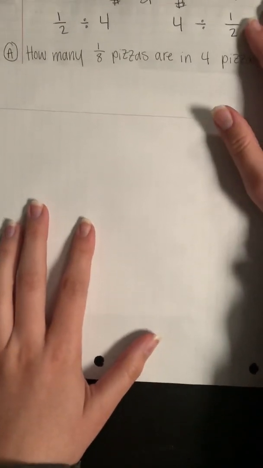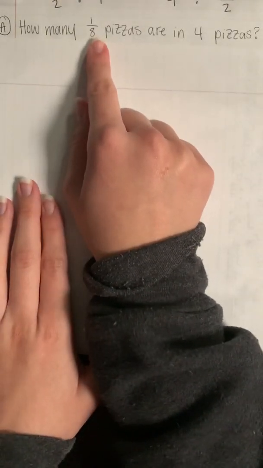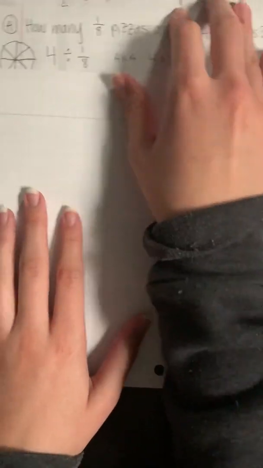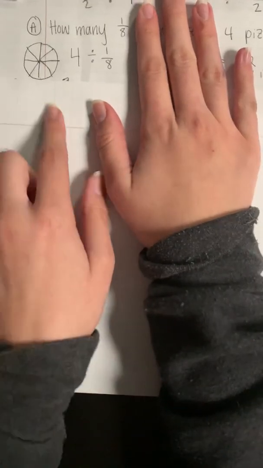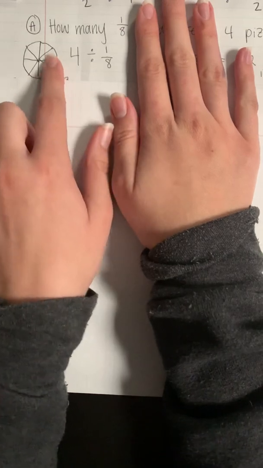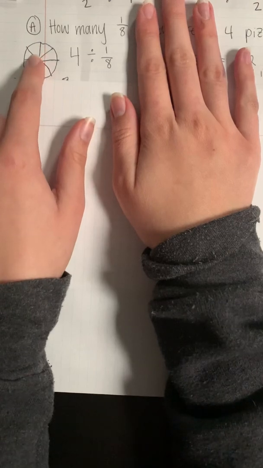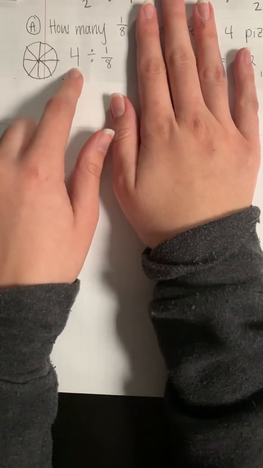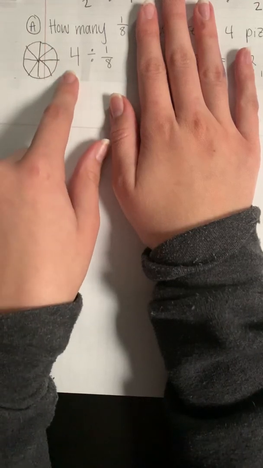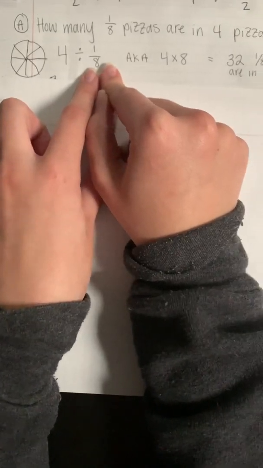Let's look at two different kinds of problems. So the first problem says, how many 1/8 pizzas are in 4 pizzas? Think of this problem like slices that are 1/8 of the whole pizza. So this pizza is divided into 8 pieces. So each piece is 1/8. They want to know if we had 4 entire pizzas, how many eighths would we have? So 4 pizzas divided by 8 slices.